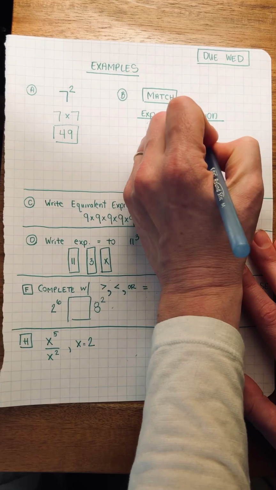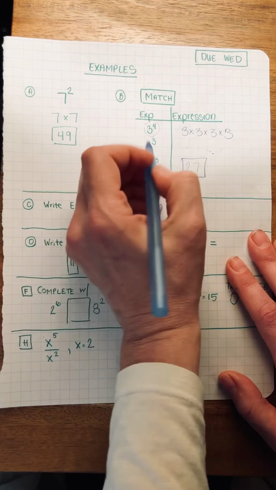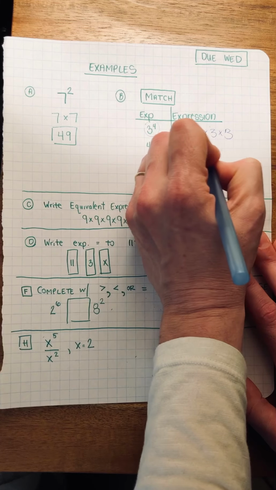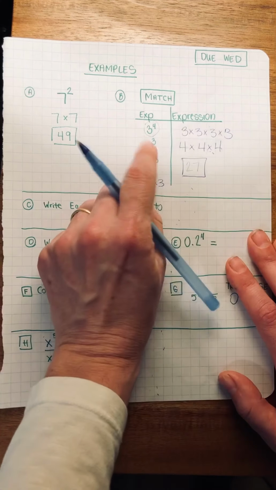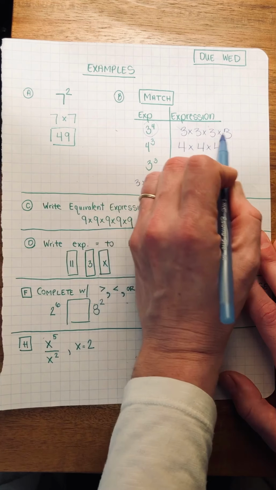1, 2, 3, 4. And then 4 3 times. 4 times 4 times 4. Again, the base is what repeats, and then the exponent or the power tells you how many times it repeats.